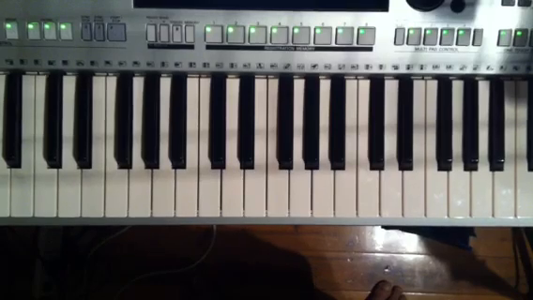Hello, today we'll look at major scales and the chord progression: how we derive chords out of a major scale. We'll also look at chord formation, so how do we form a chord, or determine which keys are to be pressed for a chord.